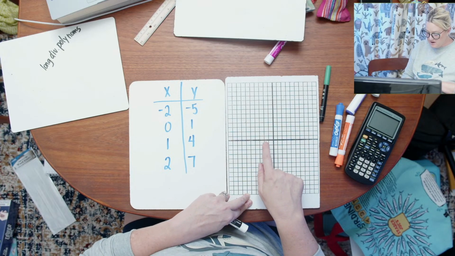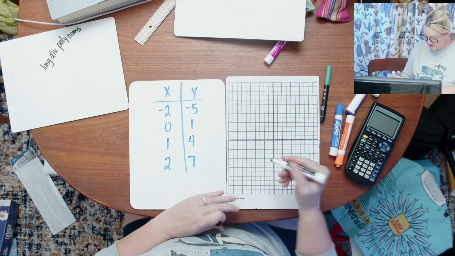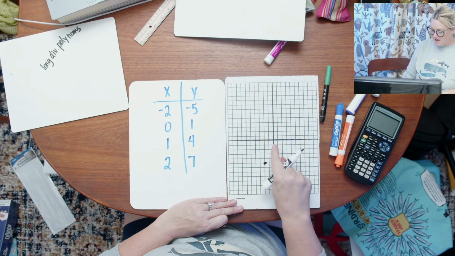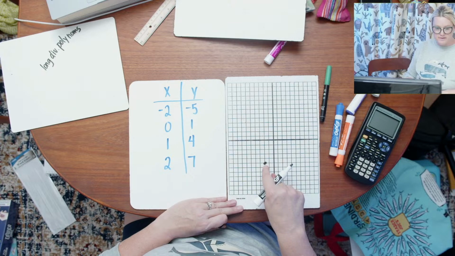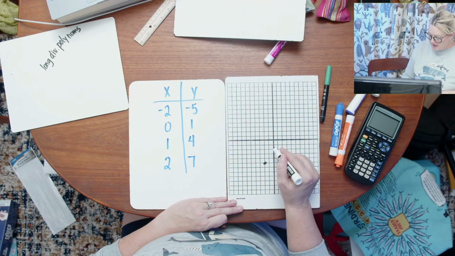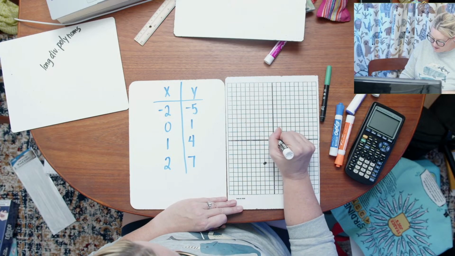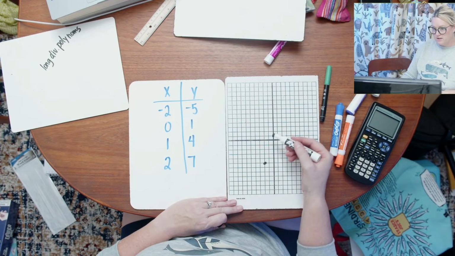So that's going to be right here. Where they intersect is right there. When x is 0, you don't move from there, it's just right on the y-axis. Then it's 1, and already we can see kind of where our line's going to go.